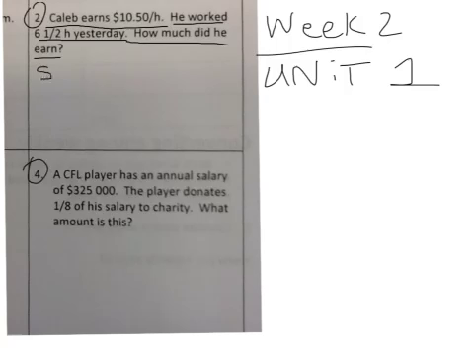Well, we know that Caleb, for every hour he works, is going to make $10.50. And that $10.50 is indicated per hour. So the units tell us that he's making that amount every hour he works. The quick route is to just multiply that in our calculator by 6.5 hours. And the 0.5 replaces the 1/2. So that fraction of 1/2 is just equal to 0.5.